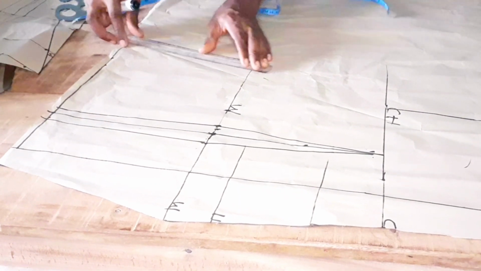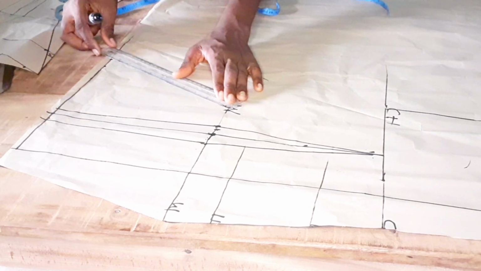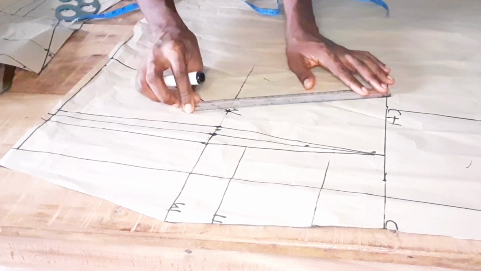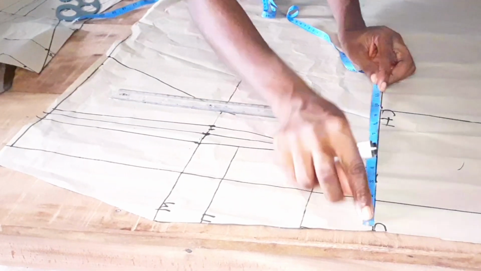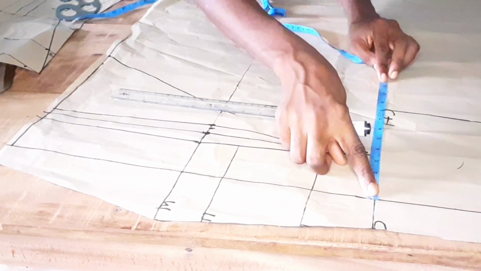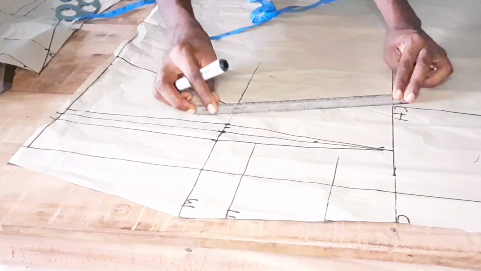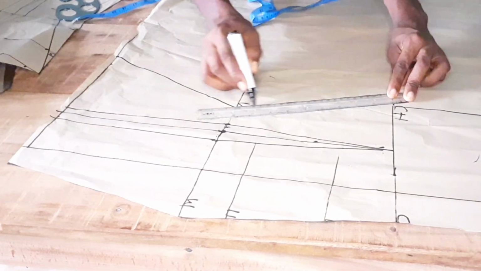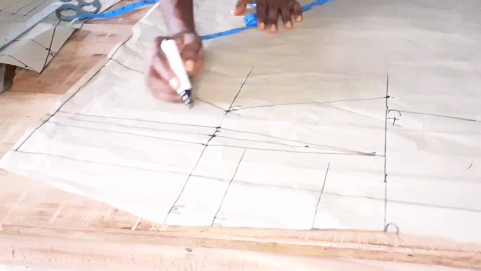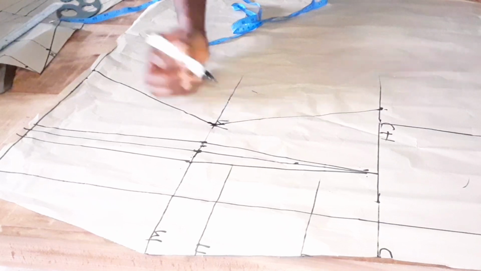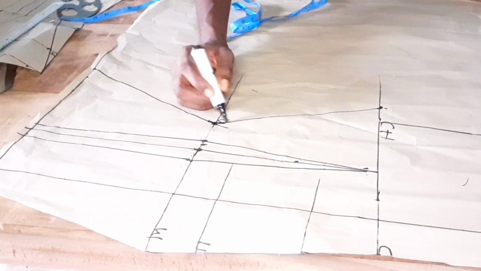So I'm going to rule. Then take it to my chest line. The chest line, I use my bust, 9.5. Then this place, make sure it's not sharp. Blend it. You can use your curve ruler or your French curve to blend it.